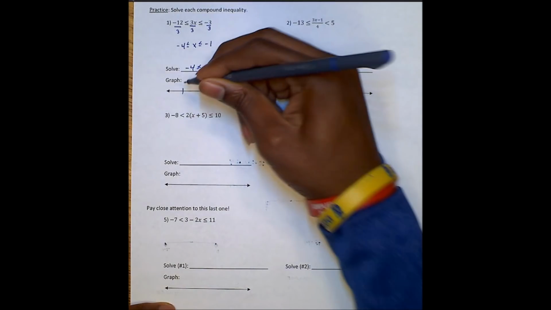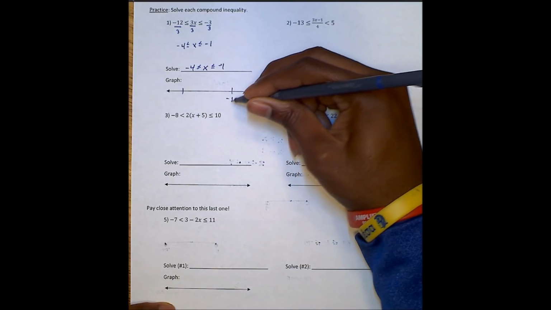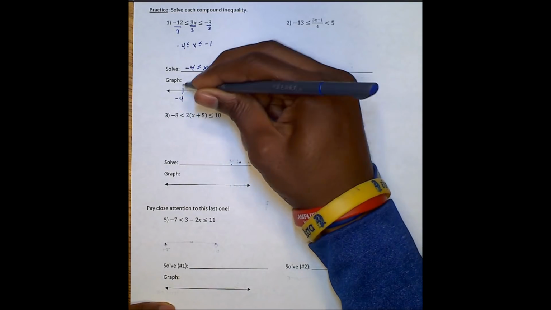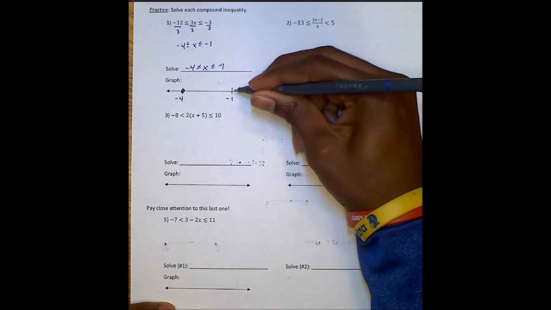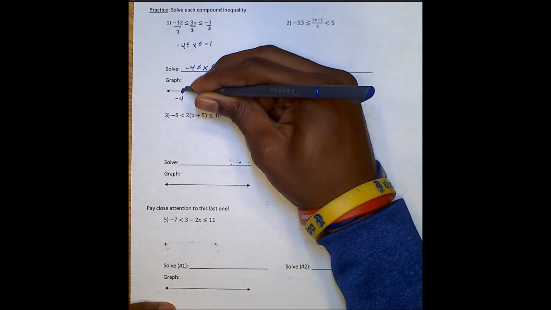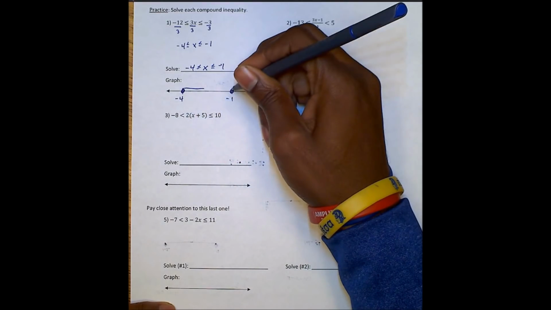Now if I make my graph, I have my two numbers that are important here. They're both closed circles. So I'll go to the right here and to the left here.